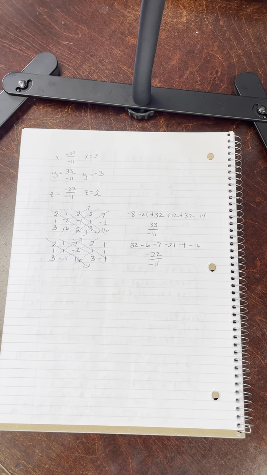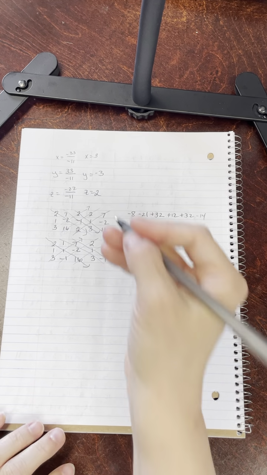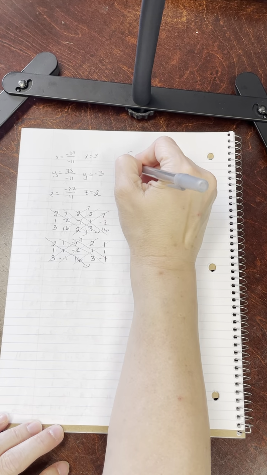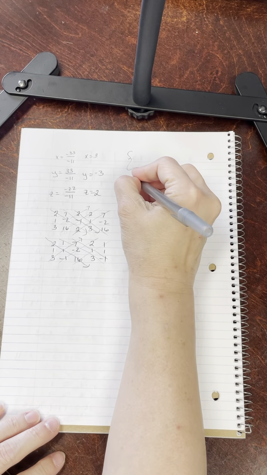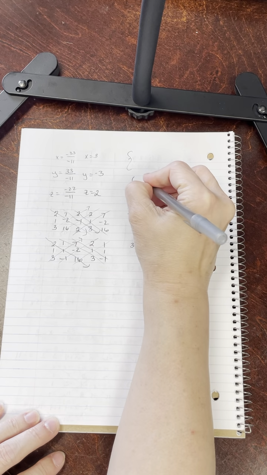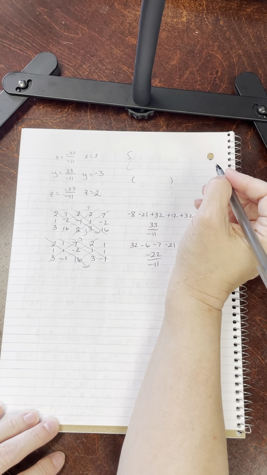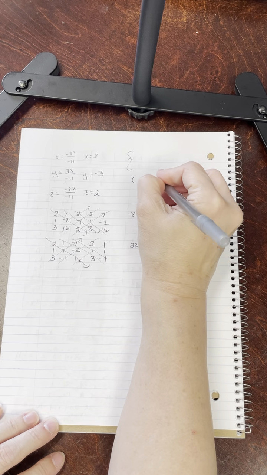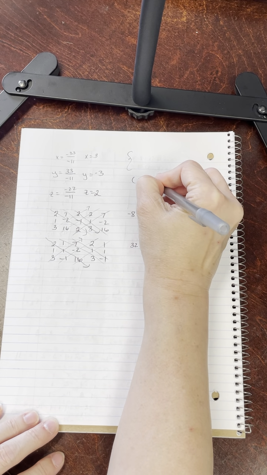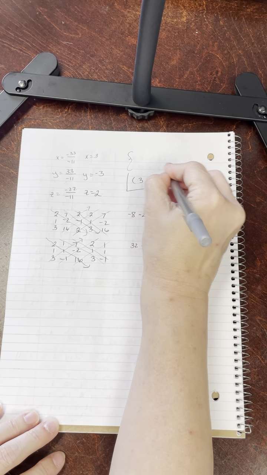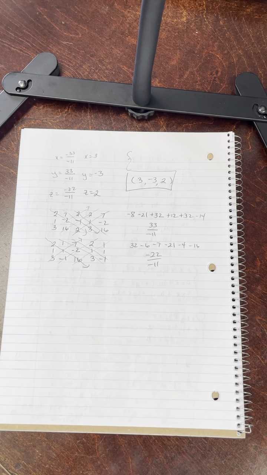So now we have the 3 answers. The final step is, because this was a system of equations in the original, we are going to write it as a coordinate point, although it's a 3 coordinate point, but it's still x, y, then z. So it's 3, -3, and 2 for the answer for that problem. All right, let's do example 2.